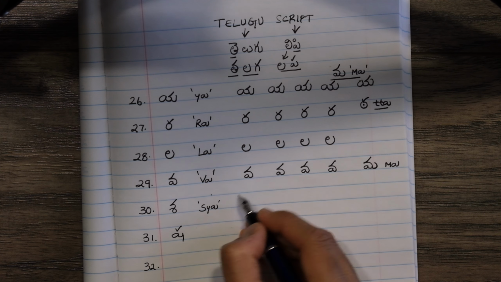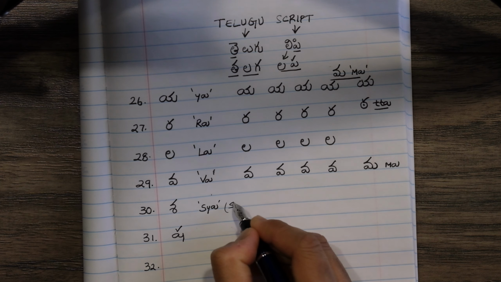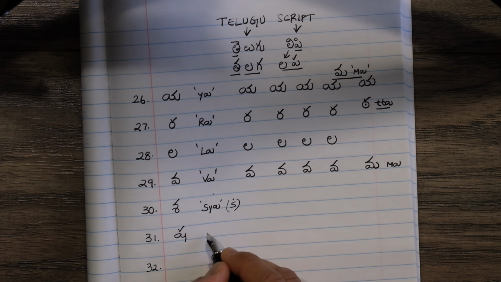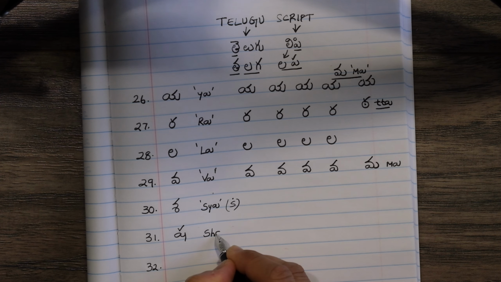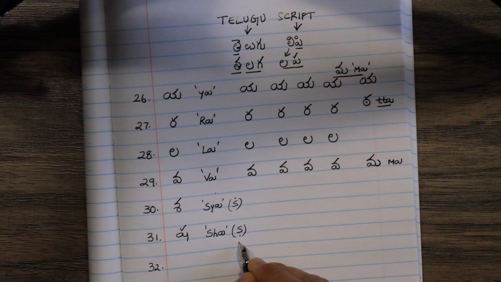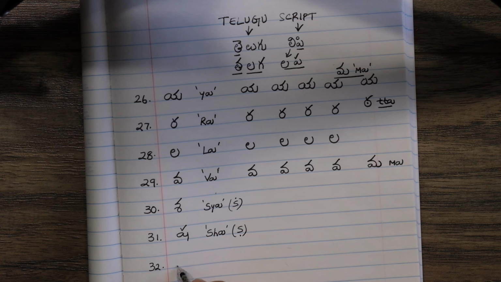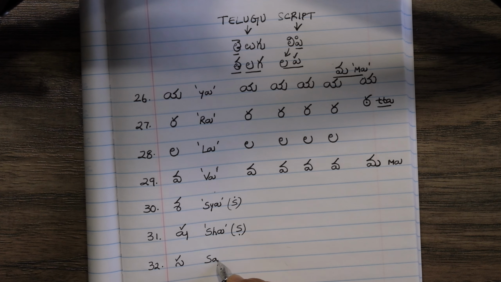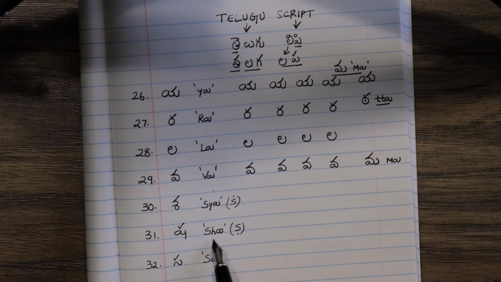So this is sya, right? So it is just an S on the top, you have a dot, that is sya. This is sha, you have an S and you have the dot down. This is sa, just SA. There is nothing too complicated about sa, right?